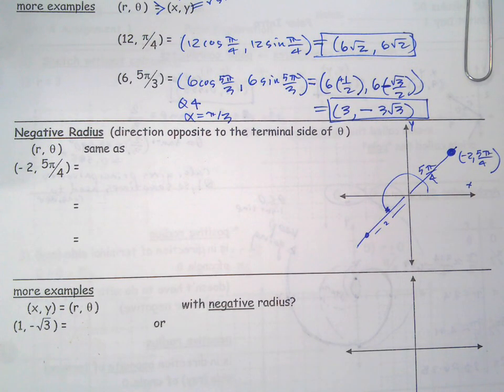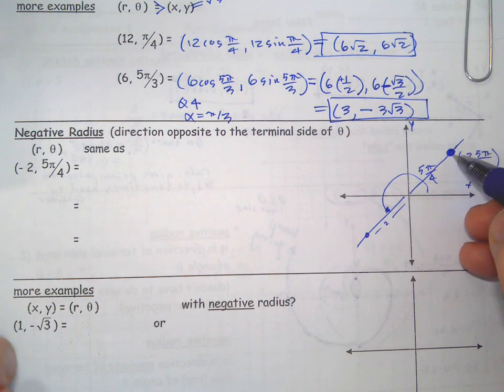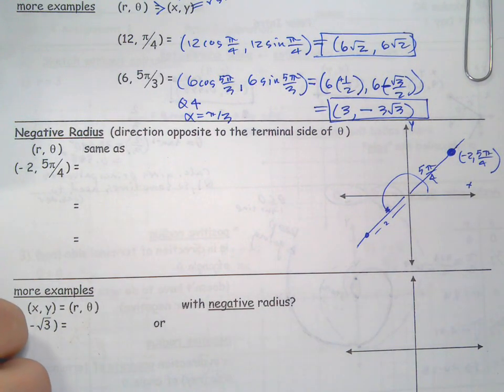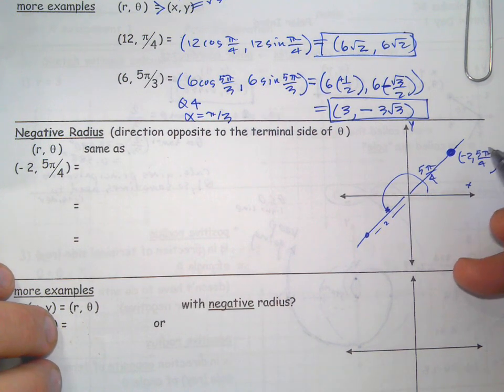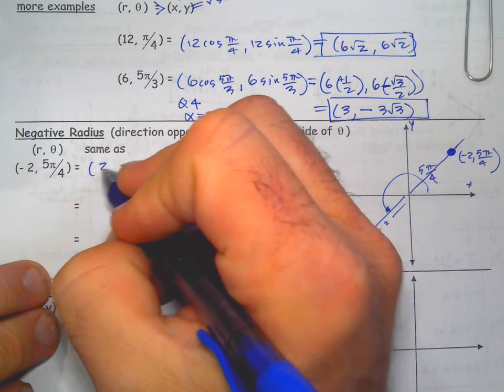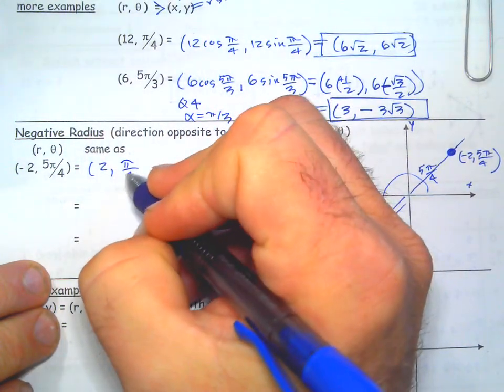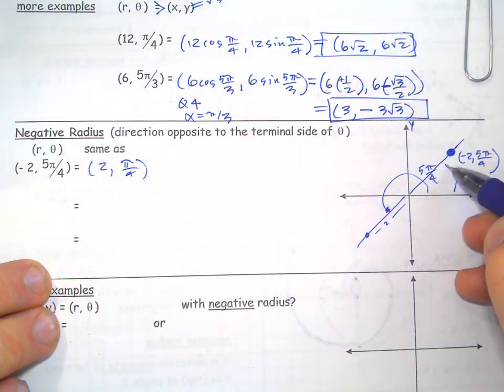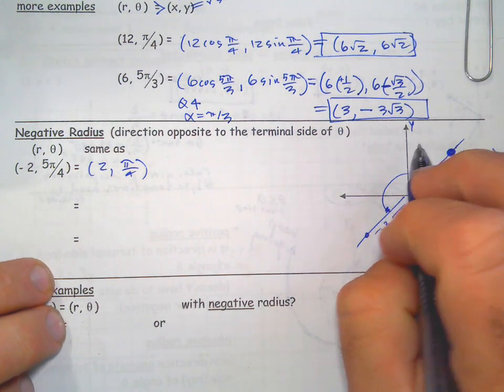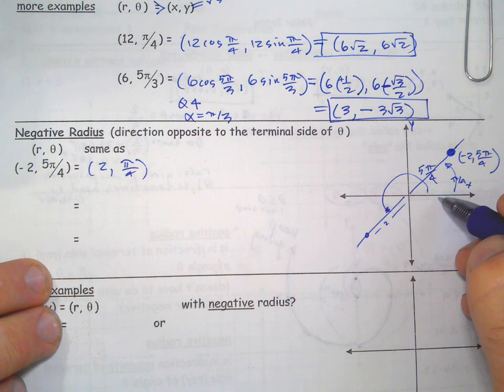Now we could describe this point. This isn't something that we can do with rectangular coordinates. We can actually write lots of different r, theta combinations to give you the same point. I mean, this is the same thing as saying 2 comma pi over 4, right? Wouldn't that be at the same place? Pi over 4 with a positive radius of 2.